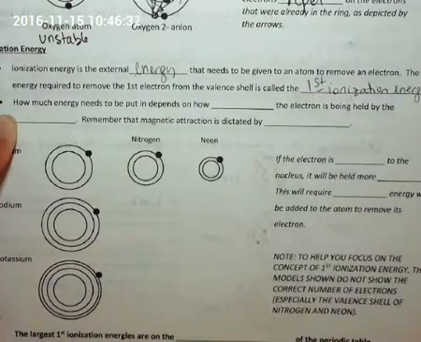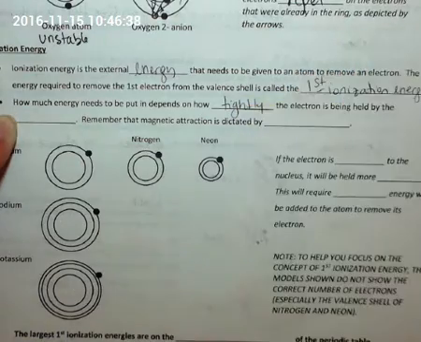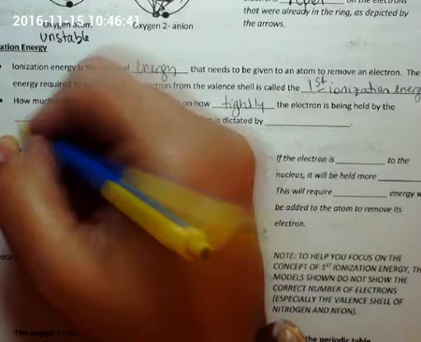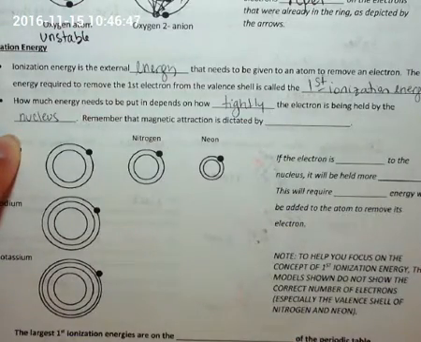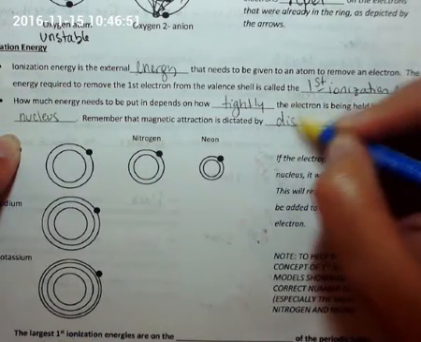What do we learn about how much energy it takes? It depends on how tightly that electron is being held by, and who's holding the electron? The nucleus. All right? And you want to remember that for this, magnetic attraction is dictated by distance.